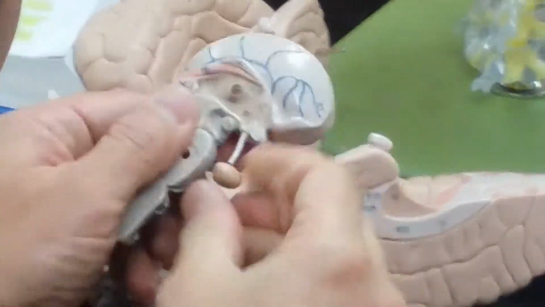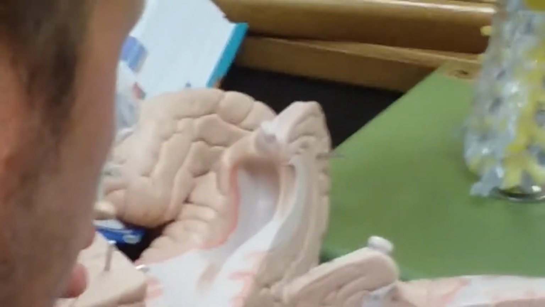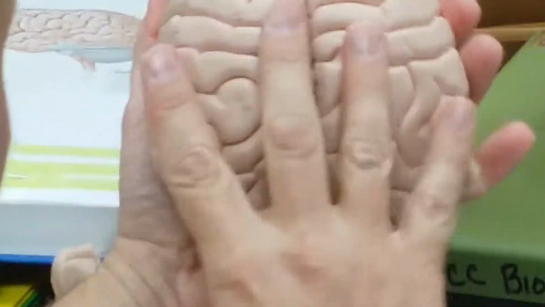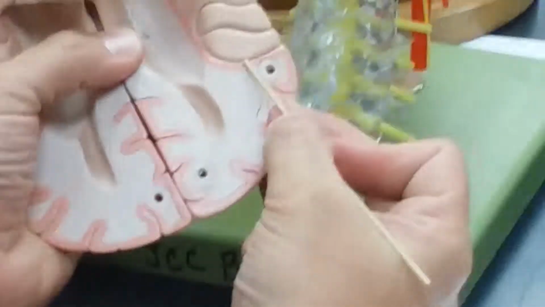Next, cerebrum. So all this outer portion is cerebrum. Then what you're actually looking at is the cerebral cortex. You open it up or slice it, you go through the cortex and get to the medulla.